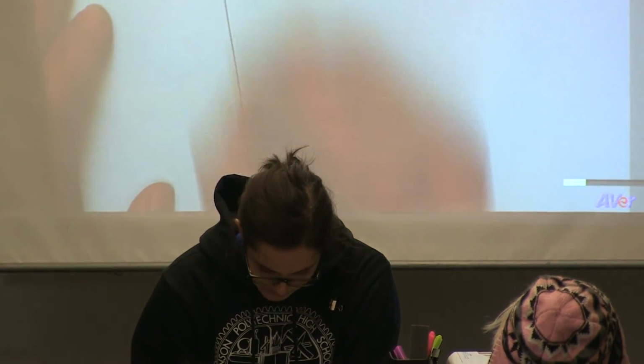3 columns. New page in your notebook. You can do it at the bottom if you have a lot of space, but make it a chart.